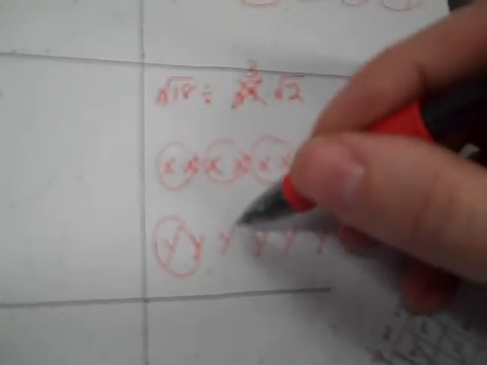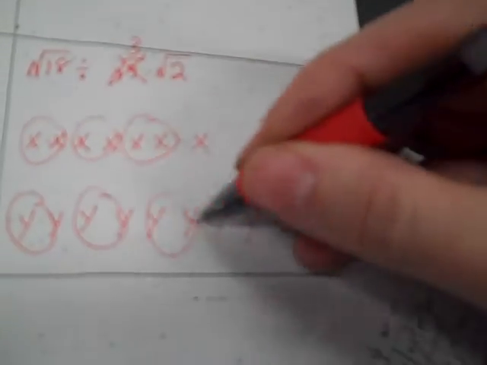So I got 3 pairs. There's 3 circles, so x to the power of 3. And then there's an x left, so we put that inside the root. Y to the 9th, 1, 2, 3, 4, and then that's 4, so y to the 4th outside, and then this y here will be inside. There's your simplified expression.